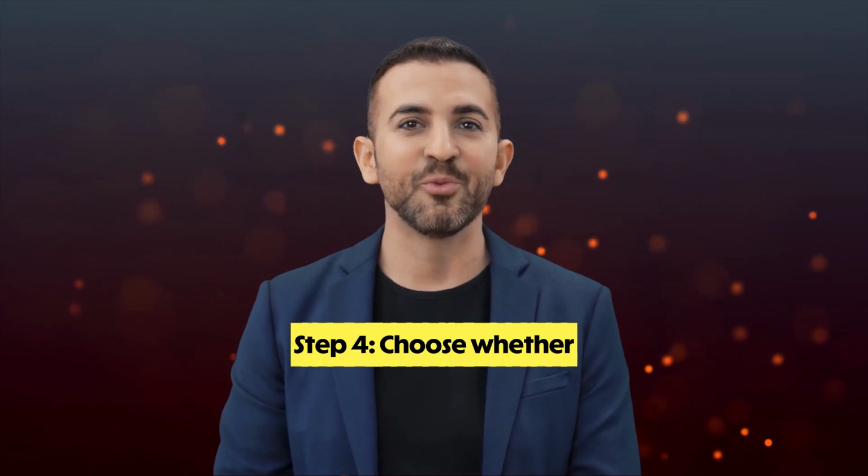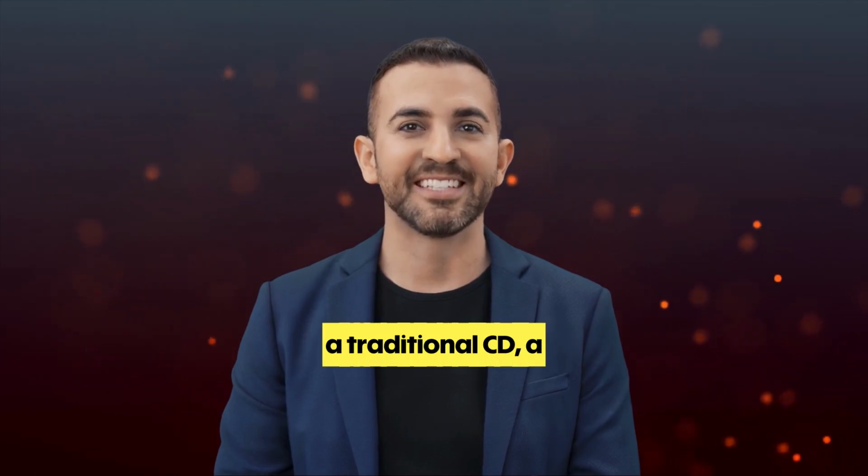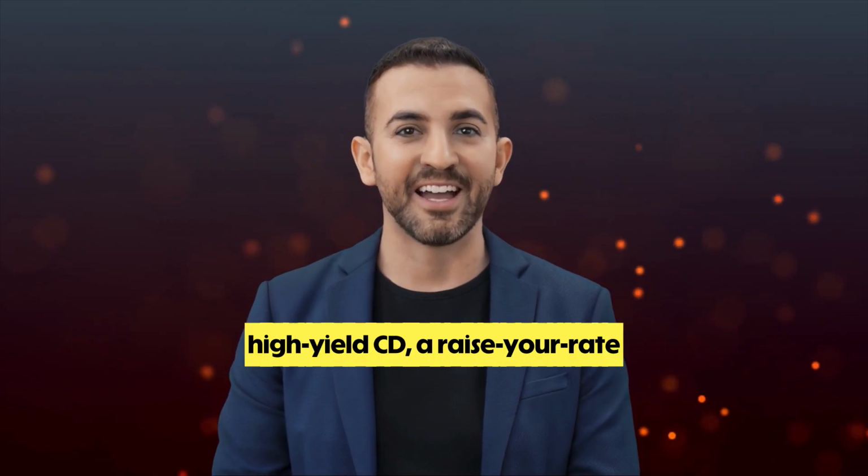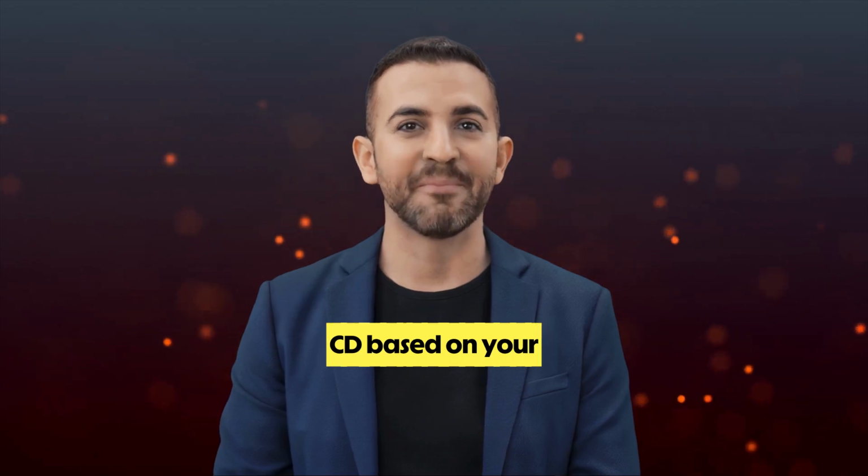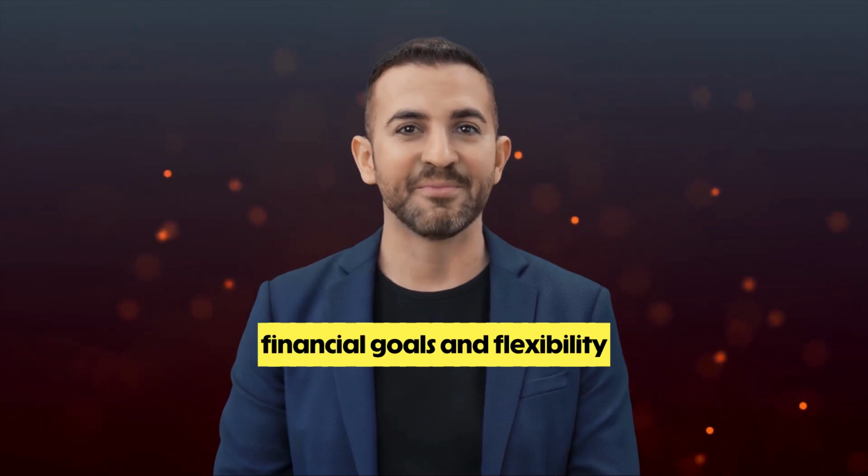Step 4. Choose whether you want to open a traditional CD, a high-yield CD, a raise-your-rate CD, or a no-penalty CD based on your financial goals and flexibility needs.